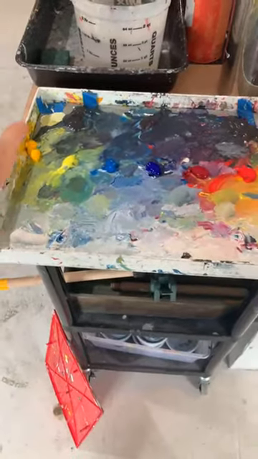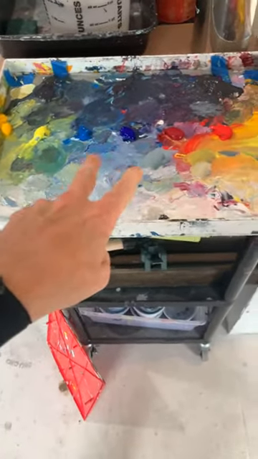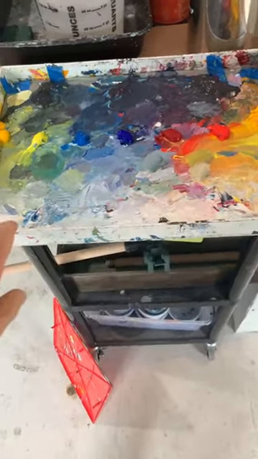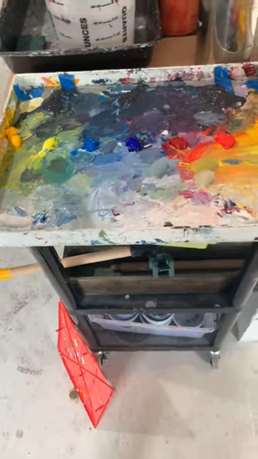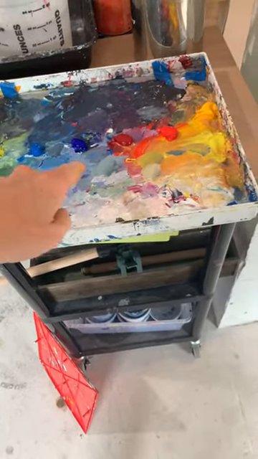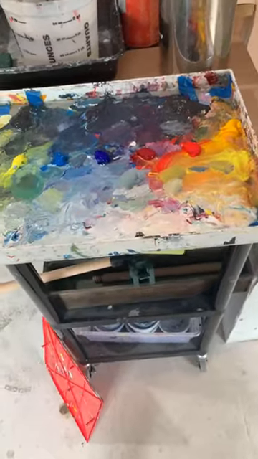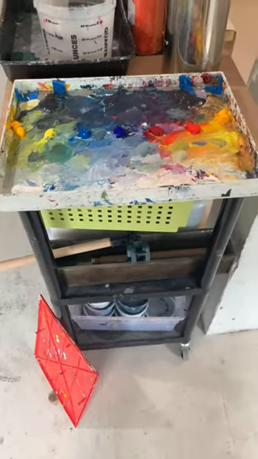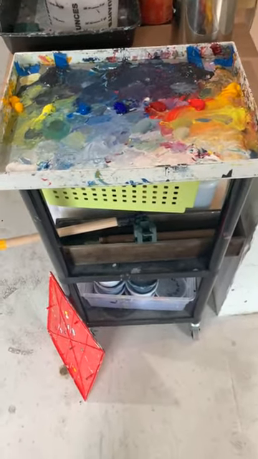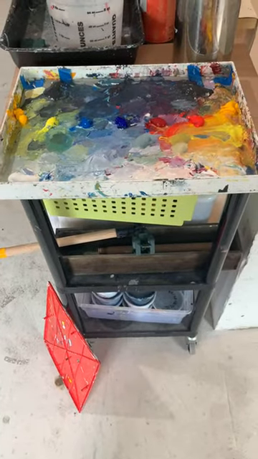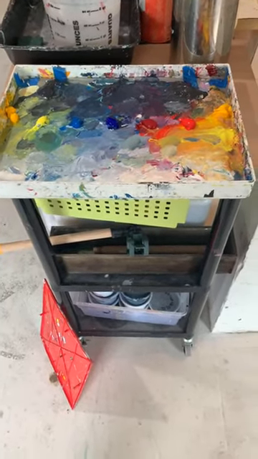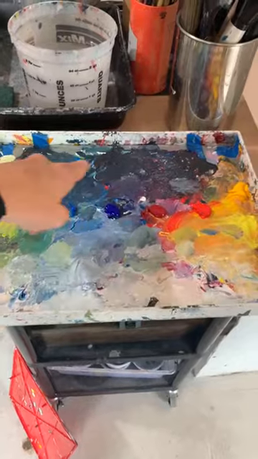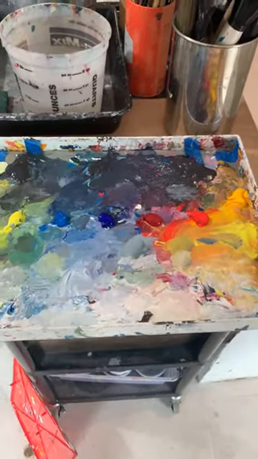I use 2 yellows, 2 blues, and 2 reds, plus white. It's a warm and cool yellow, a warm and cool blue, and a warm and cool red. And with the work that I do, I find I can mix whatever colors I need with just these 6 colors. And I'll take these 6 colors and mix what I call my mud color.